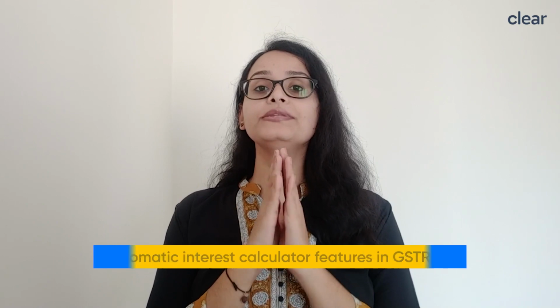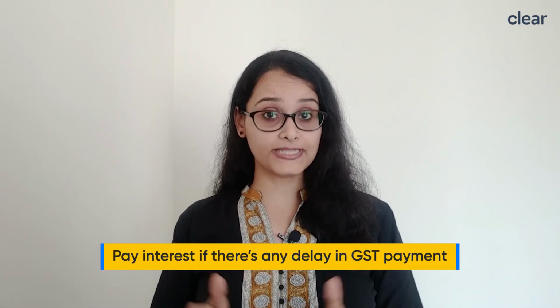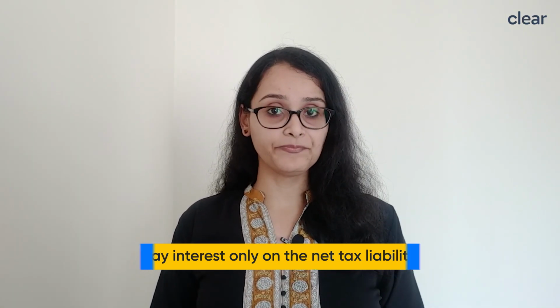Now let's see how the automatic interest calculator feature works in GSTR-3B filing. First of all, let's see how the interest will be calculated in GSTR-3B. Section 50 of the Central GST Act states that you should pay interest if there's any sort of delay in GST payment. Thanks to the latest retrospective amendment, you now have to pay interest only on net tax liability, which is to be paid in cash. But you have to remember the fact that interest will be computed on the entire gross liability related to the previous month or quarter declared in GSTR-3B.